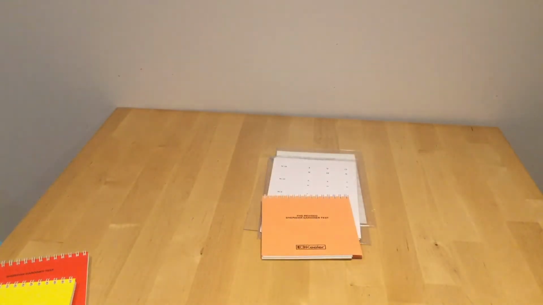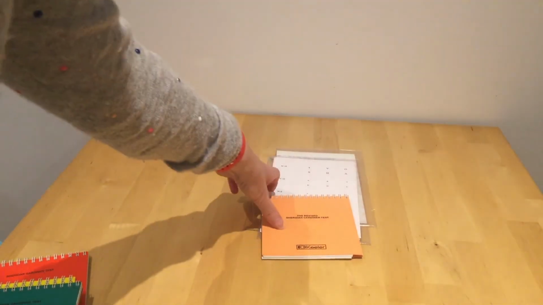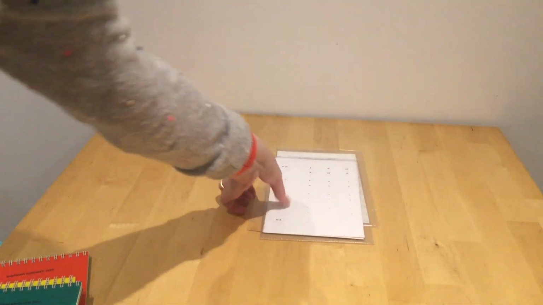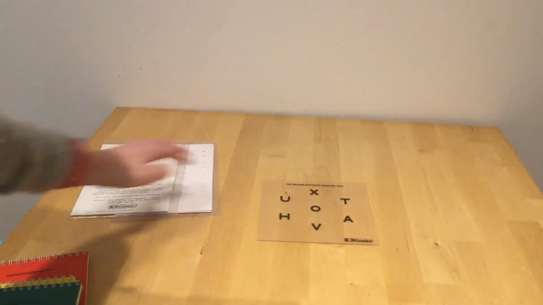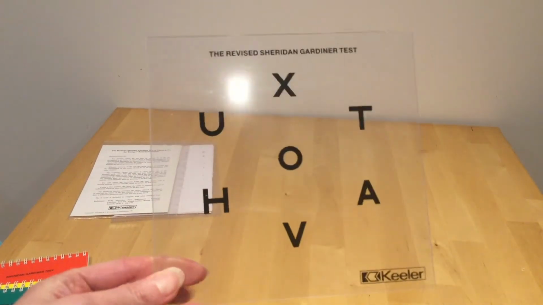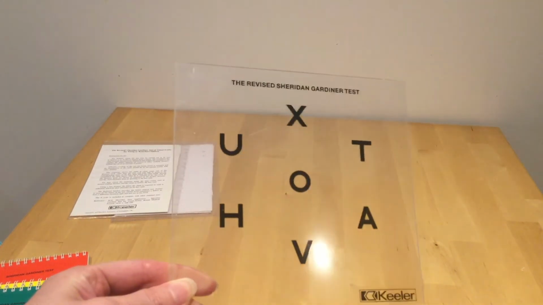But you'll notice it's a test of single symbols, 1 per page. So now let's have a look at revised Sheridan Gardner. It's actually very, very similar. I'm just going to move this out of here. There are instructions. With the revised Sheridan Gardner, you get this rather nice key card.